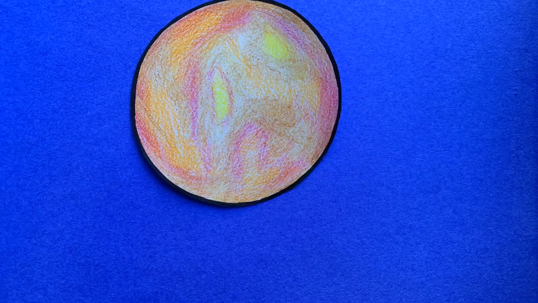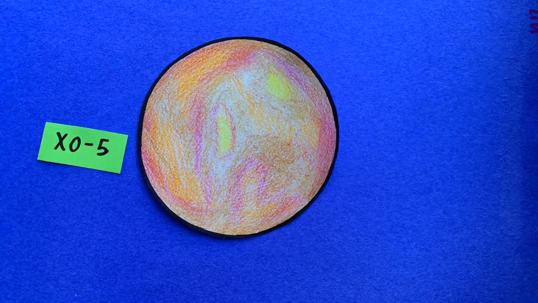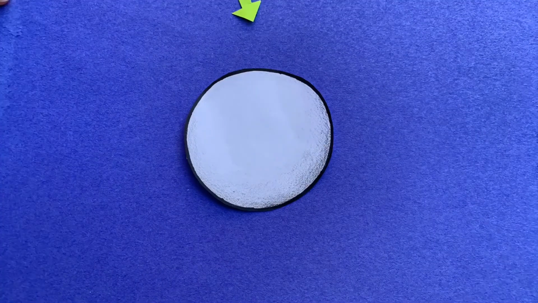This is our planet XO-5b. It was discovered by the XO telescope via the transit method in 2008. The planet's star, XO-5, is located approximately 850 light-years away from Earth in the Lynx constellation. Now, going on to some basic facts.